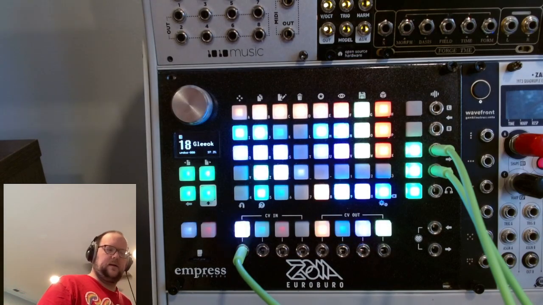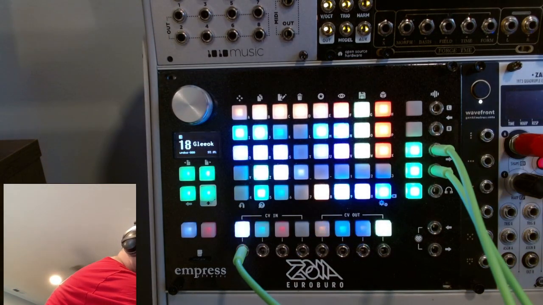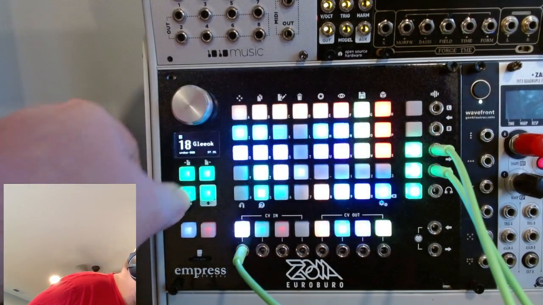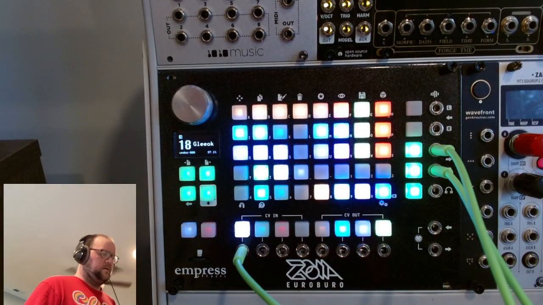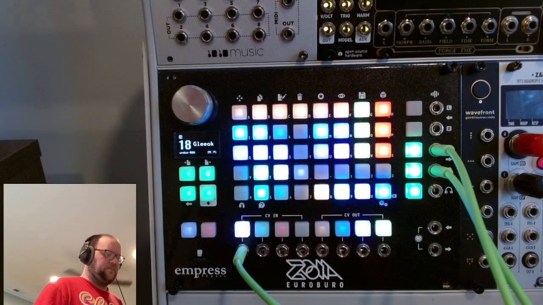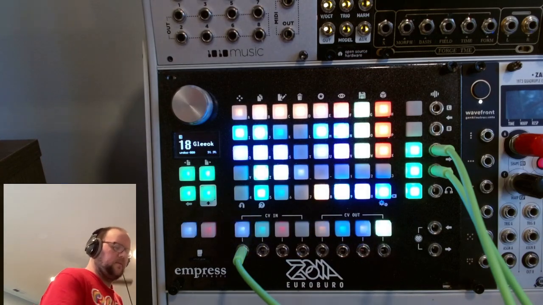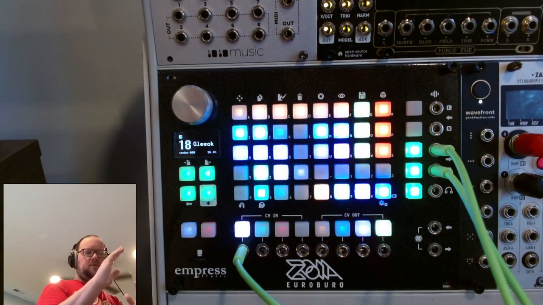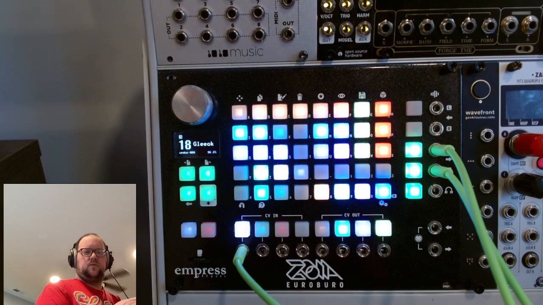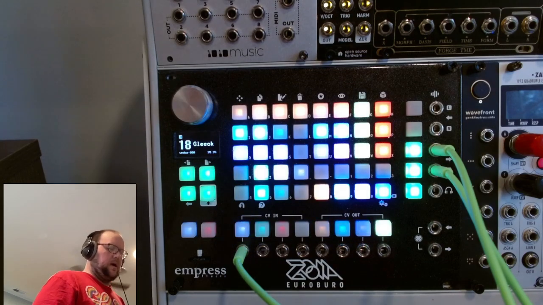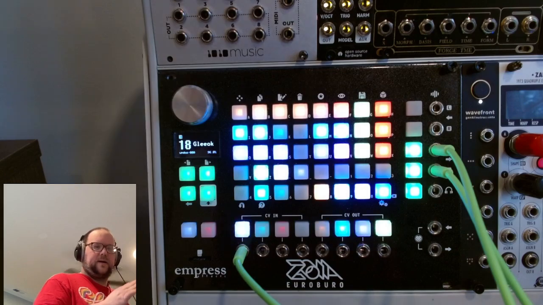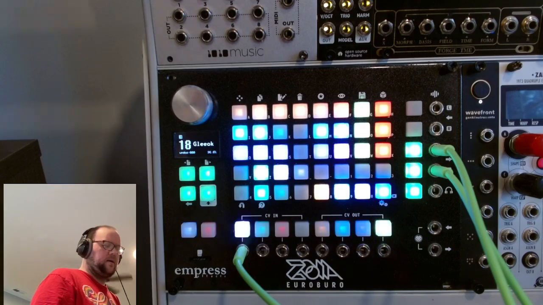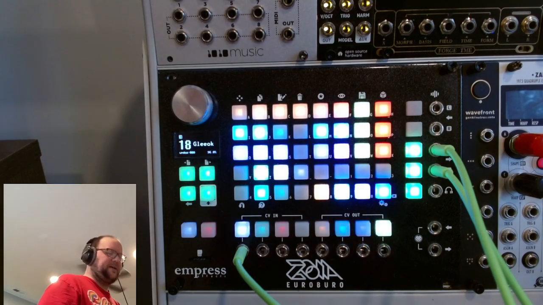Here I've got it just a little bit between, mostly toward 1, but a little bit toward 0. And so we're getting a little bit of track 2 blended in with track 1, which just adds some variety to it.